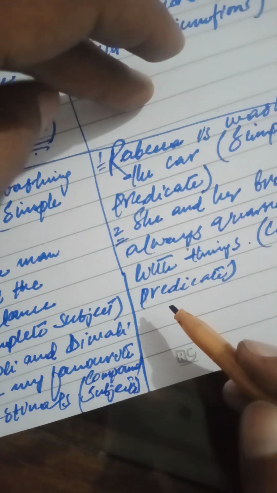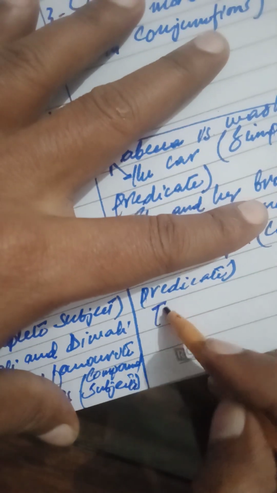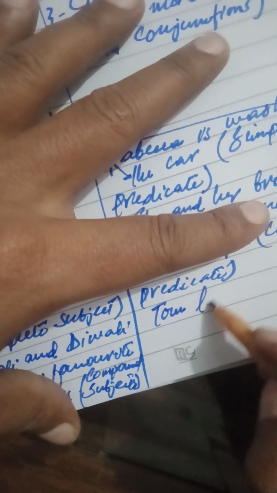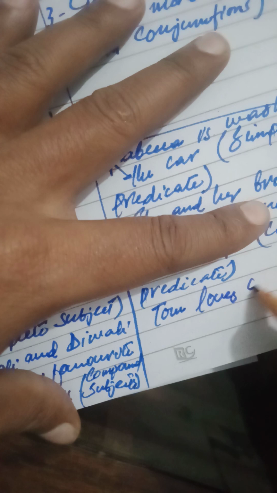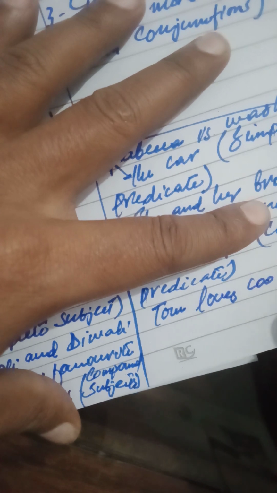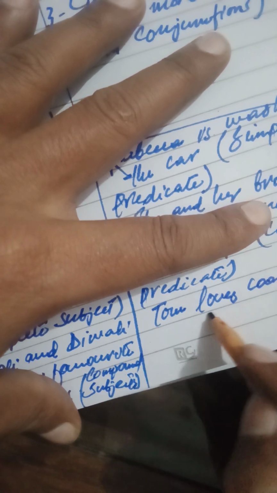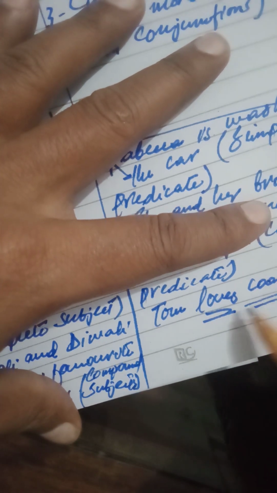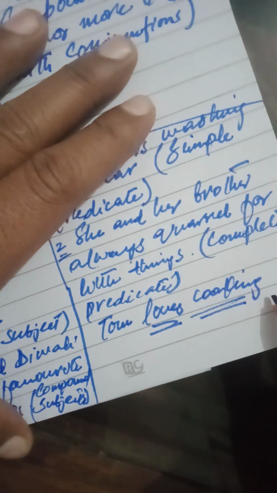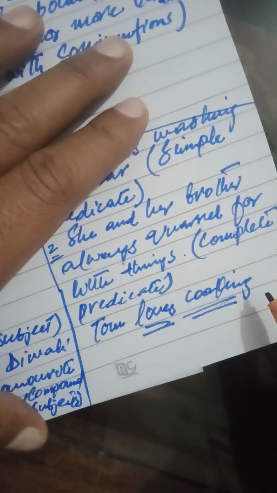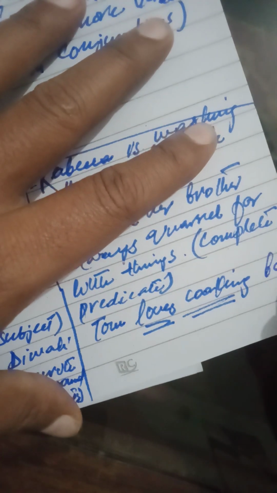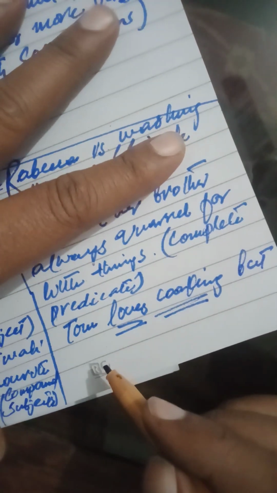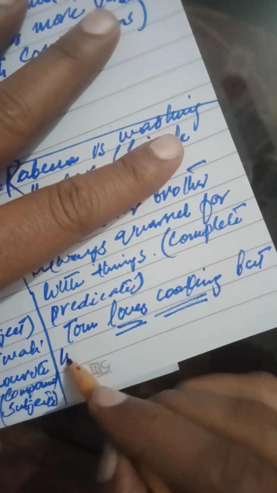And when it comes to predicate examples, Tom loves cooking. Loves, L-O-V-E-S, loves cooking. Action. Tom loves cooking. This is the predicate actually. Loves cooking, but hates the mess involved.